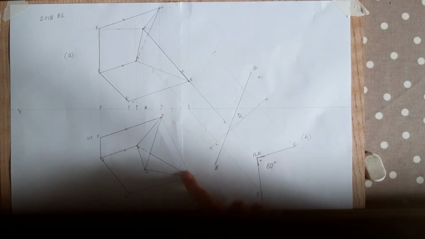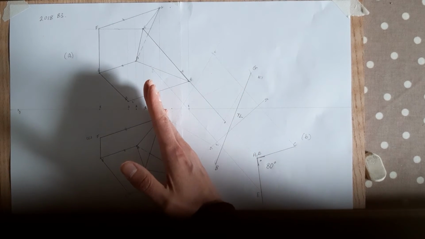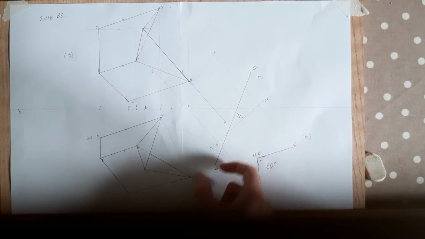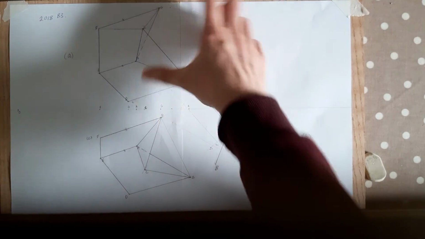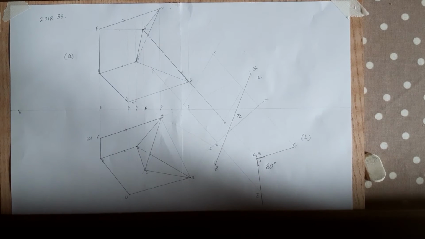So in plan, I joined G to B. I came out perpendicular. I used the GB as my XY line, took the height of B and struck it off, took the height of G and struck it off, and joined them together, and that's my true length. So that was fine, that's the distance between them.